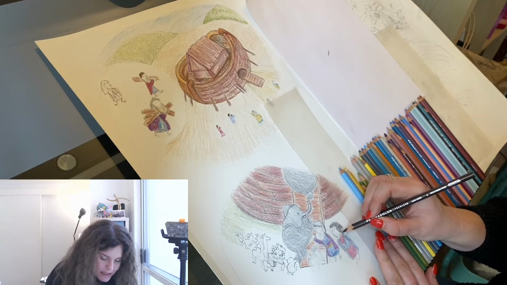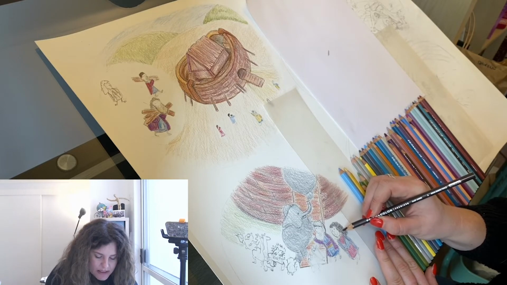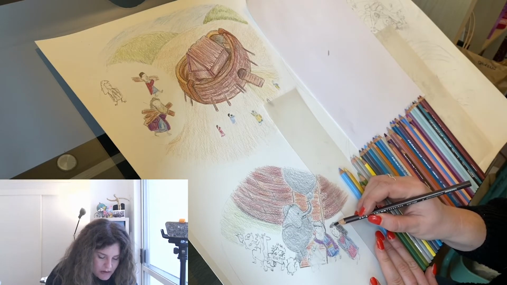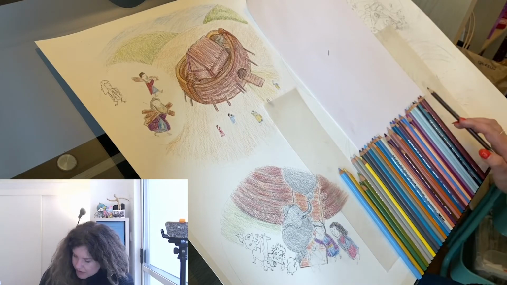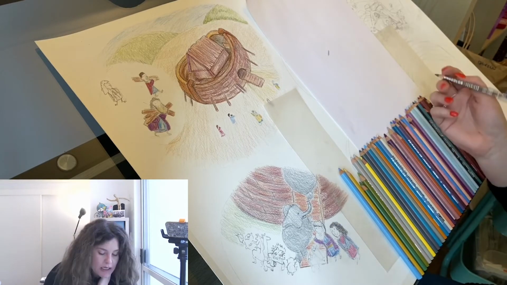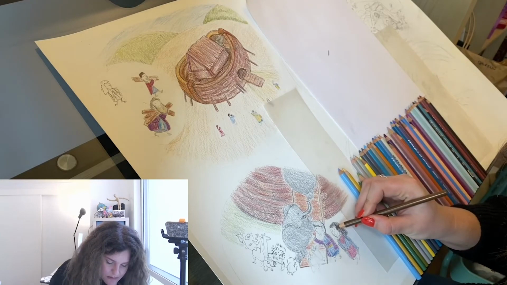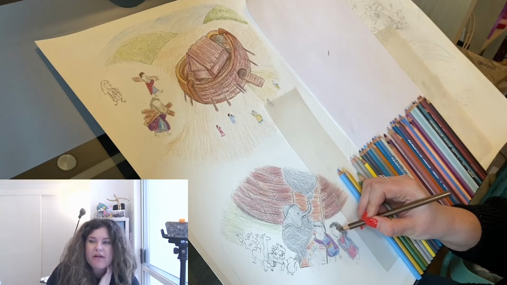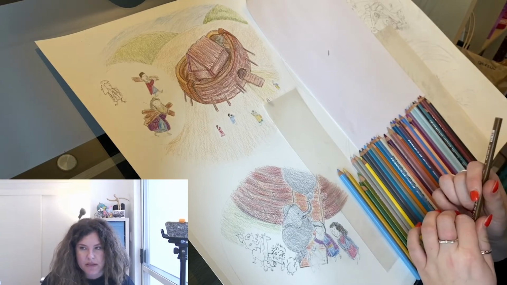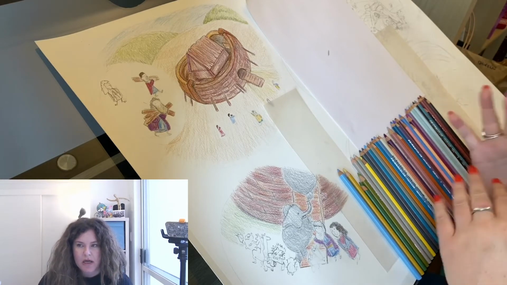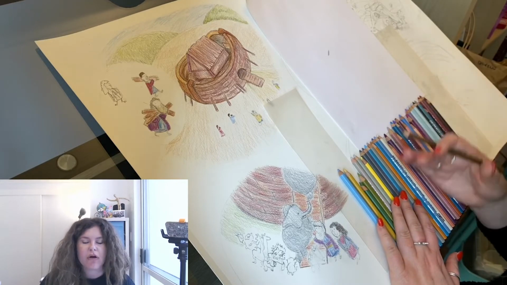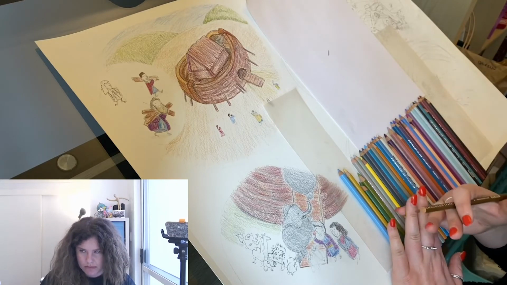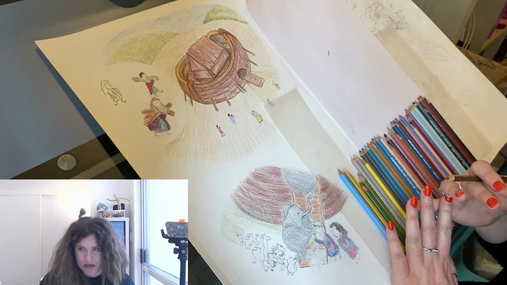Apparently the ark was built like a barge, like the cargo boats, and that's huge. If you think about it, it was 300 cubits long, 50 cubits wide, and 30 cubits high. That's 450 feet long and 45 feet high.